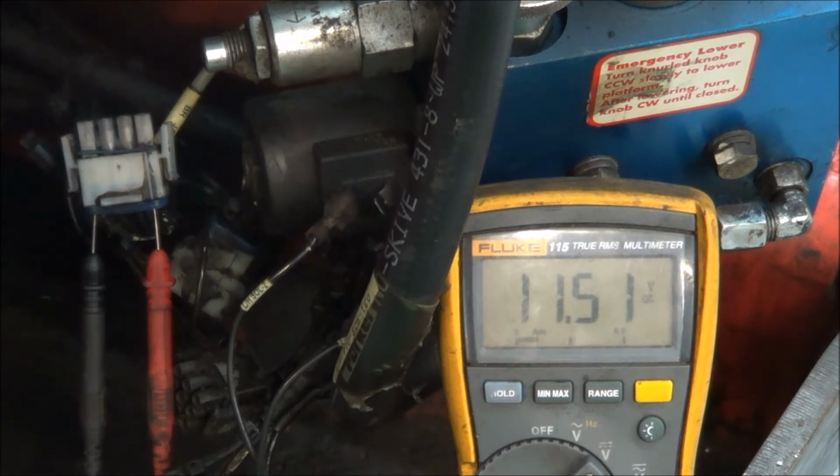So we tested the signal wires, we tested our positive, and we tested our negative. So the problem is not going to be within the wiring, this is going to be an encoder.